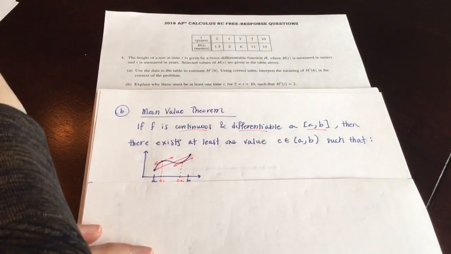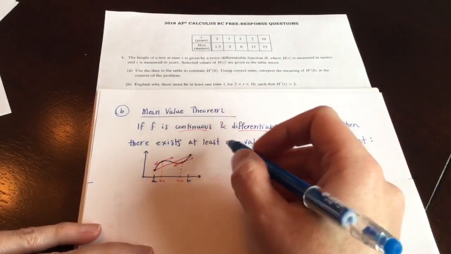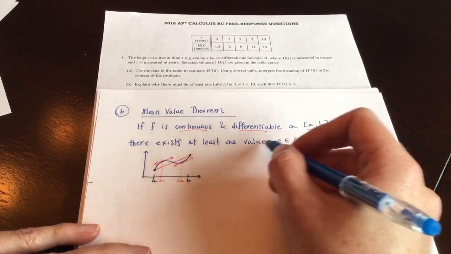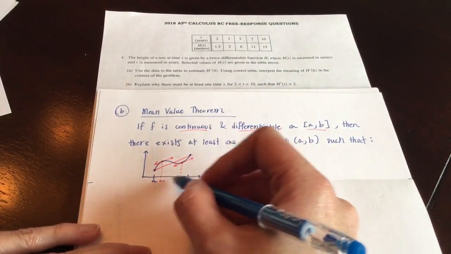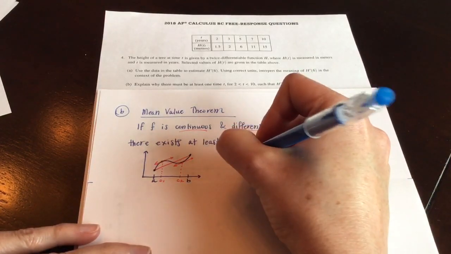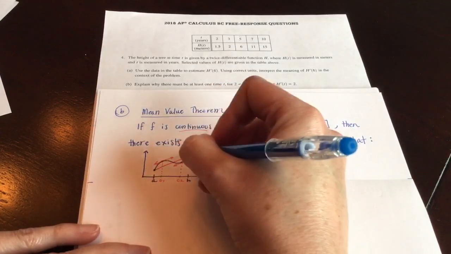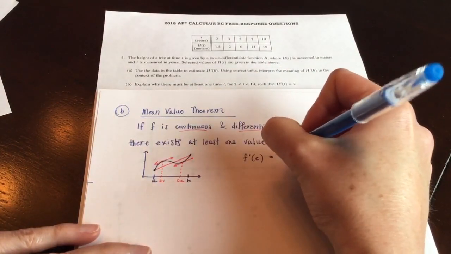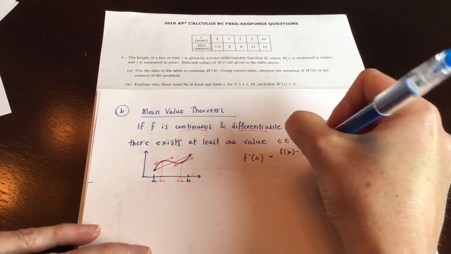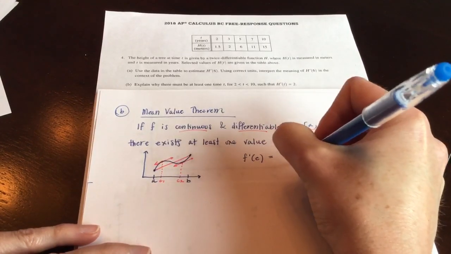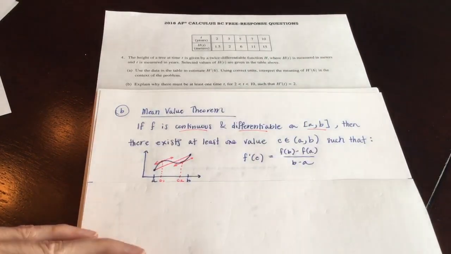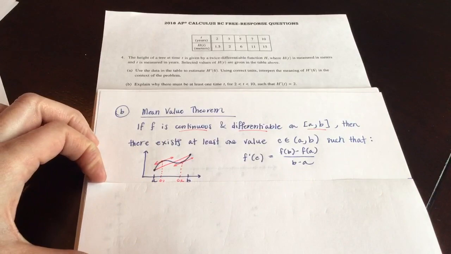So now how to say that in math speak. We would say there exists at least one value C, that would be these guys, such that f prime at that c value is equal to the same as the average rate of change. So that would be f of b minus f of a all over b minus a, like so, okay?